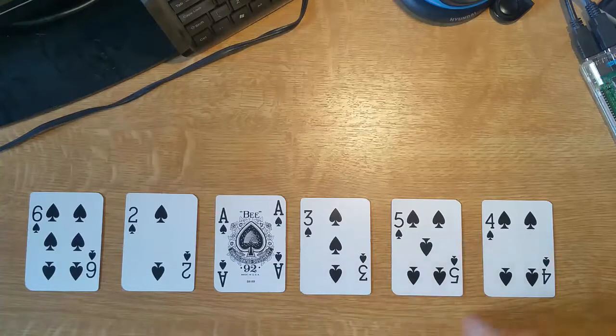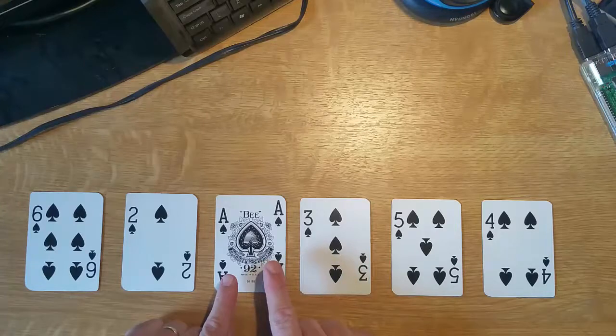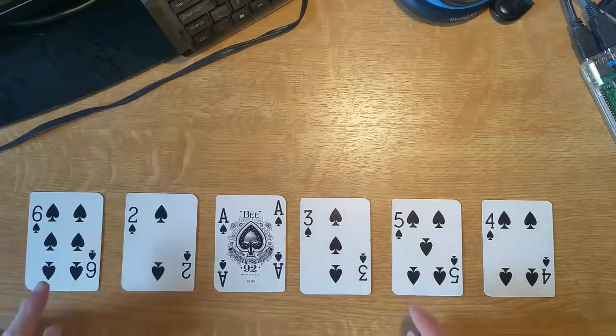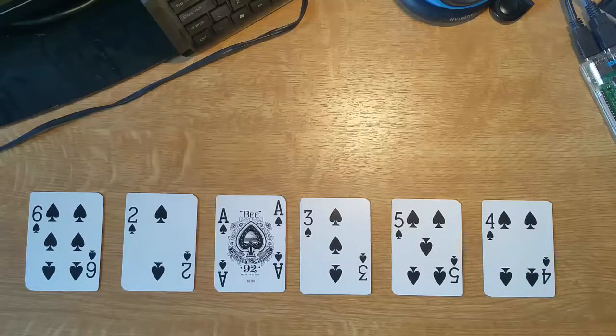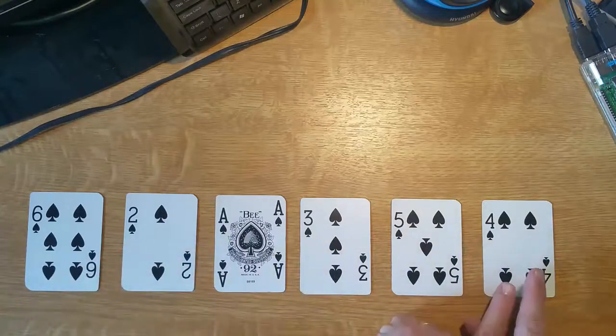So we have an unsorted list over here, so you can see this is not in order. We've got a 1, the ace will be the 1, 2, 3, 4, 5 and 6, and we're going to use the Bubble Sort method to put them into the right order from lowest to highest.